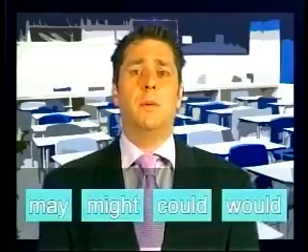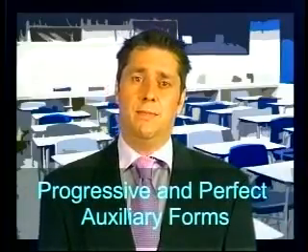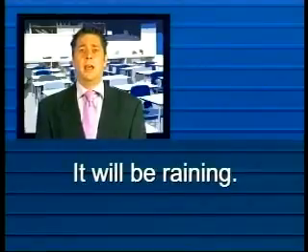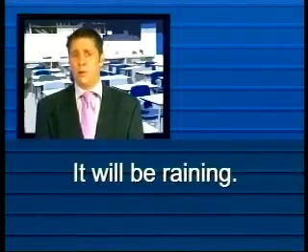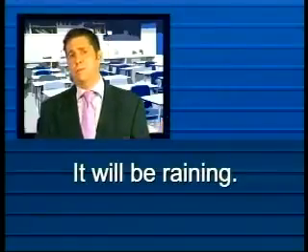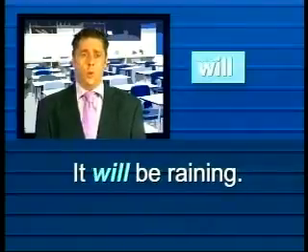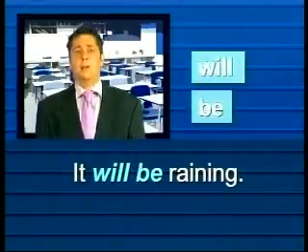Auxiliary verbs can be used to form progressive or perfect sentences in English. It will be raining is an example of the future progressive form. The action will be happening at a future point. The sentence has two auxiliary verbs, will and be.